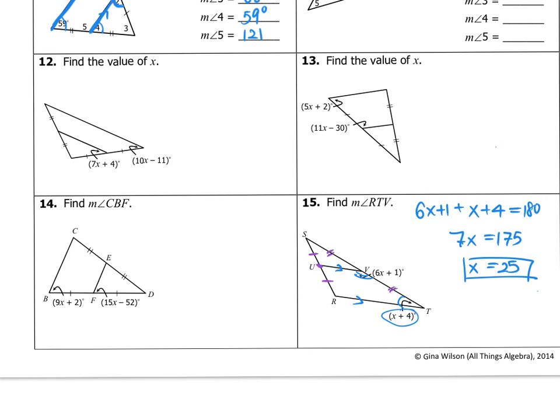Once I find x being 25, I can calculate the angle measure of RTV, which is 25 plus 4 gives me 29 degrees. That's my final answer there. Okay? So again, a quick reminder that a lot of times some of you just stop there once you find the x. Always go back to double check what you are asked to do. If you only finish x, you can't get full credit.